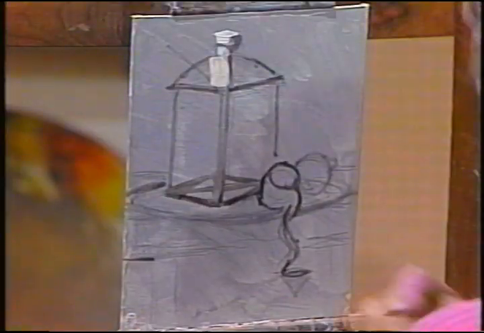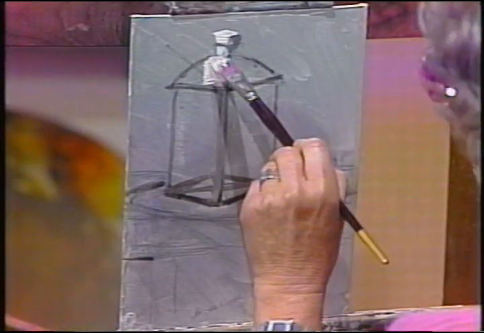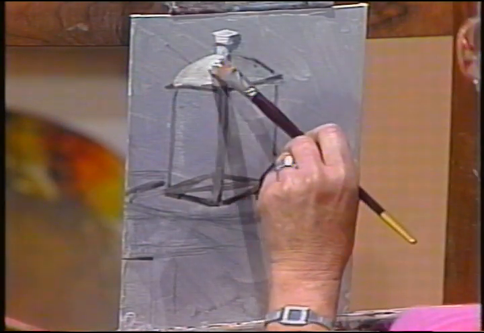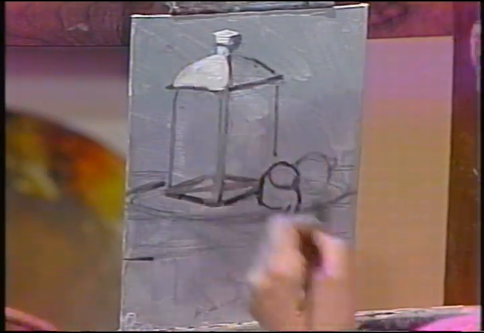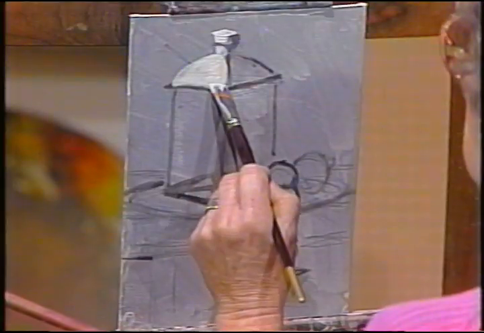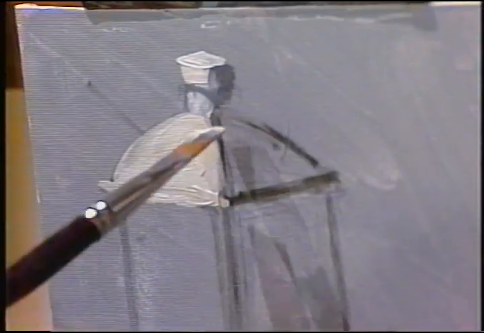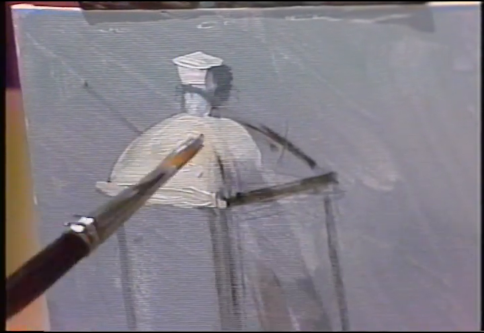I start here, and then move it out to that. This has a rim, so I've painted it in as a rim. The light is sneaking over here, but then falling in shadow.